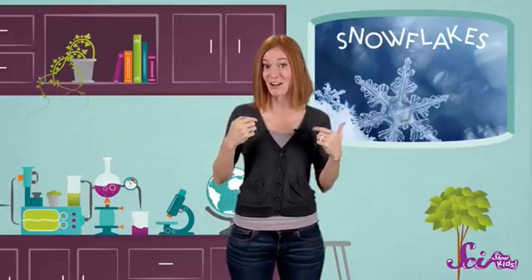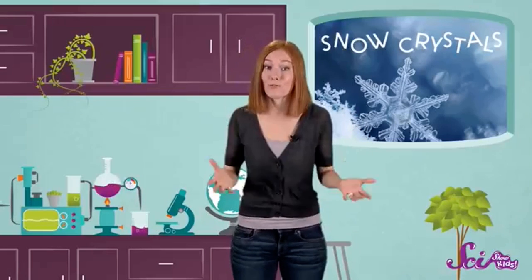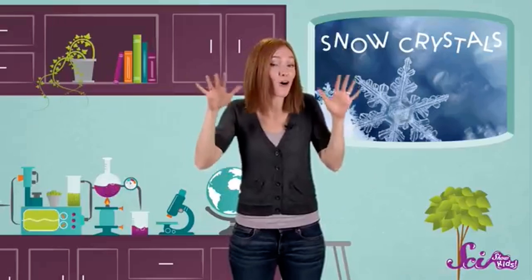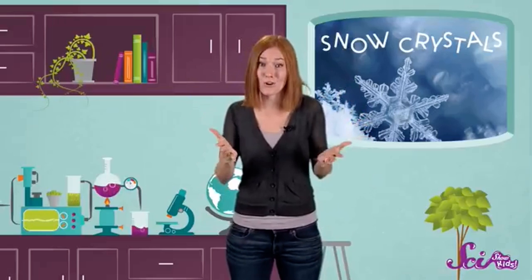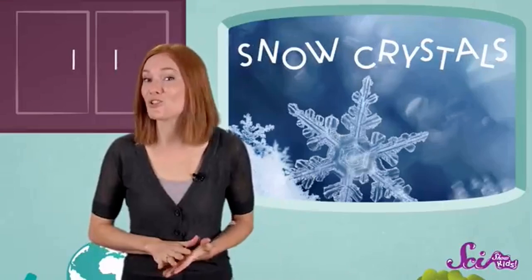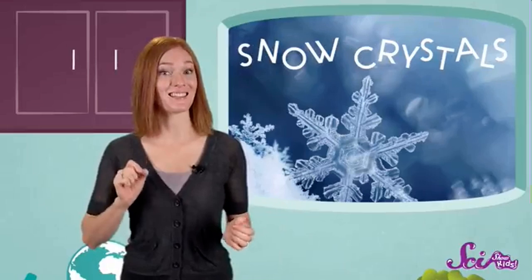First thing to know is the little six-pointed pieces of ice that you and I call snowflakes are really made up of snow crystals. Scientists use the word snowflake to describe the fluffy white things that fall from the sky, which are actually bunches of snow crystals all stuck together. And the journey of a snow crystal begins in a cloud.